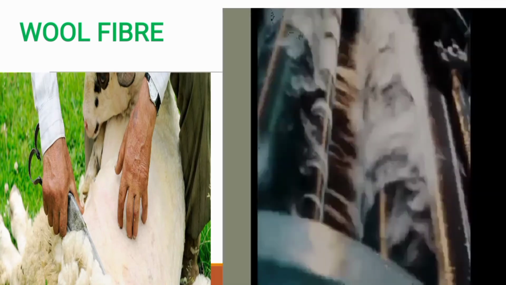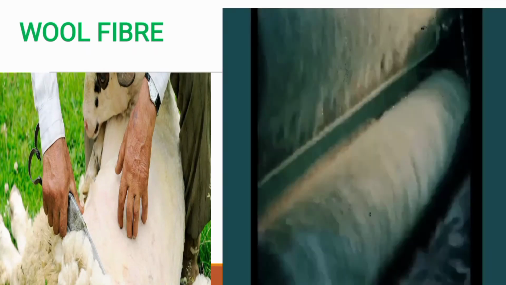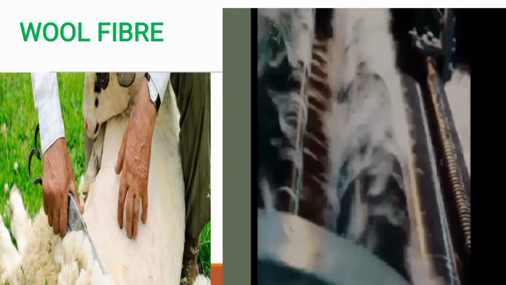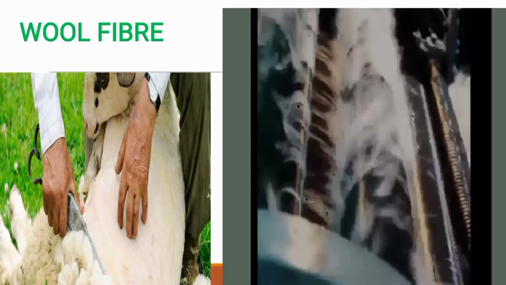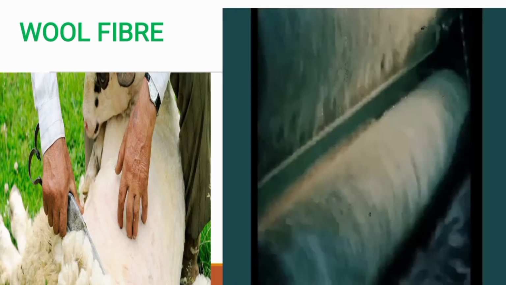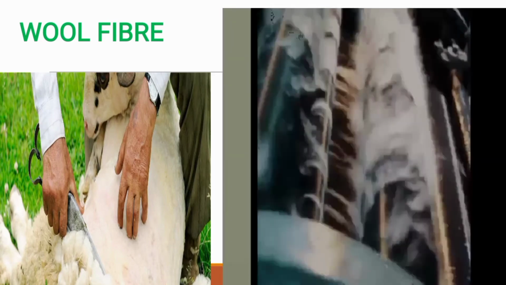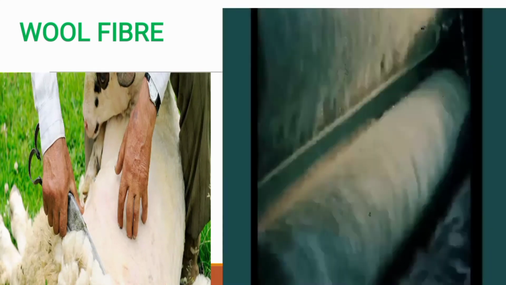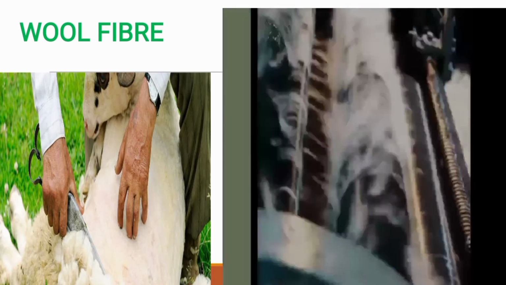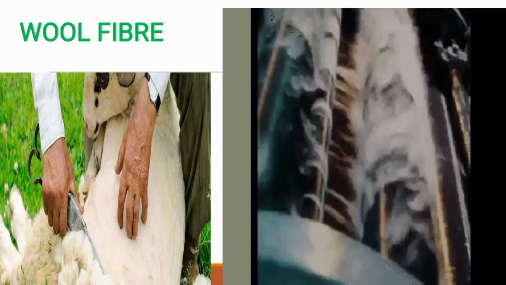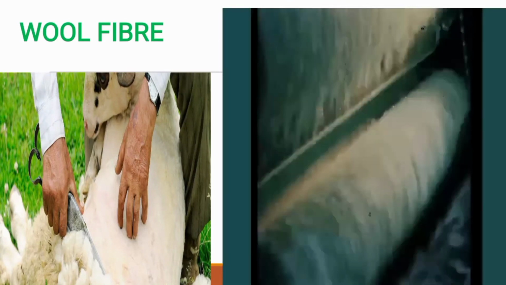Definitely it will grow back. It is also gotten from the hair of camel, and Angora rabbits or Angora goats can also be used. Wool is commonly produced in temperate countries such as Britain, Australia, New Zealand, Argentina, etc. So we get wool in temperate countries, meaning they don't normally produce wool in Nigeria, as you can see in the image.